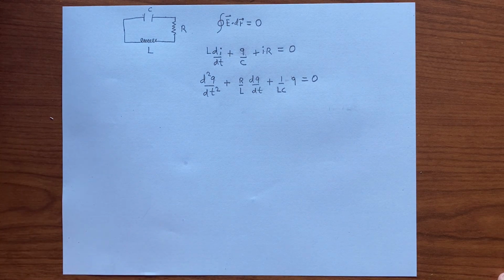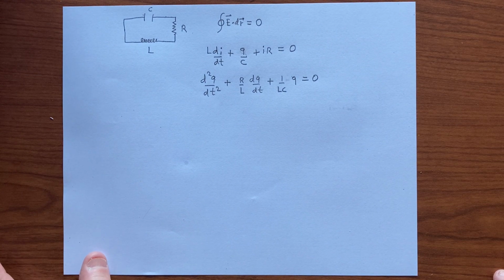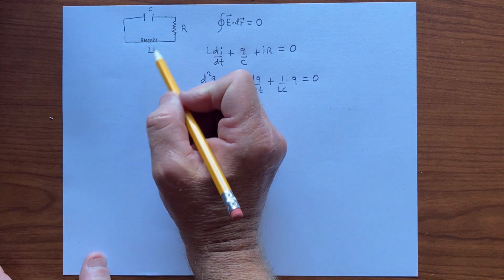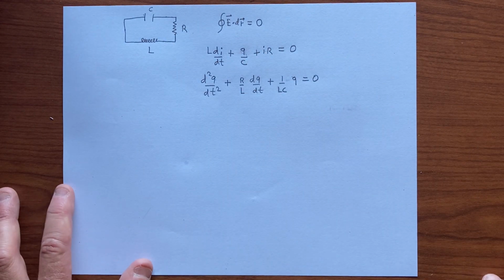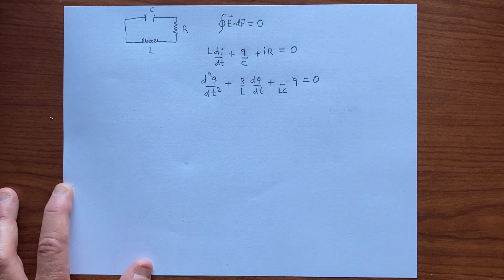So the question is, what's the solution to that equation? What we want to do is to think of what the solutions have been to combinations of R, L, and C. The argument will be that these solutions are all exponential solutions. And so the general solution must also be an exponential solution, and that'll make life easier for us when we try to solve for this system.